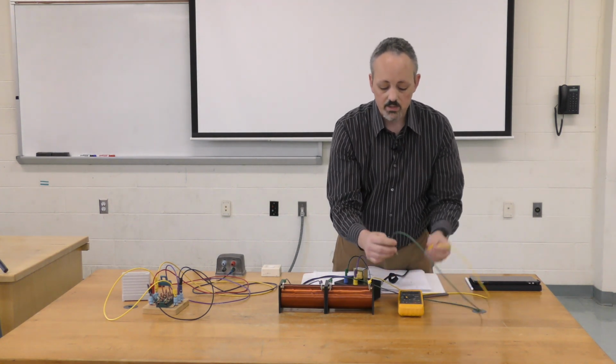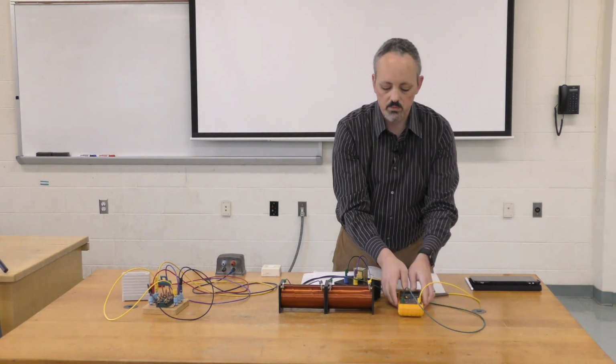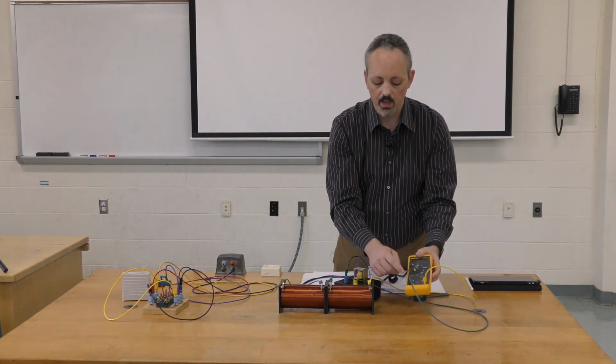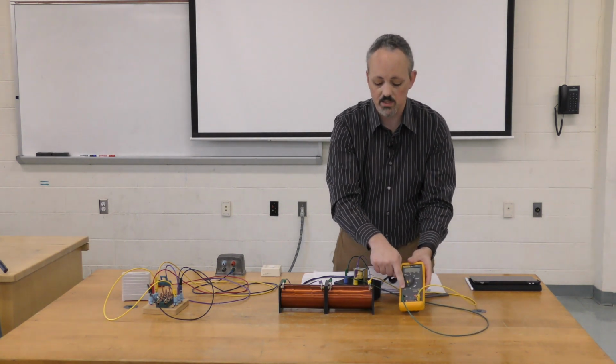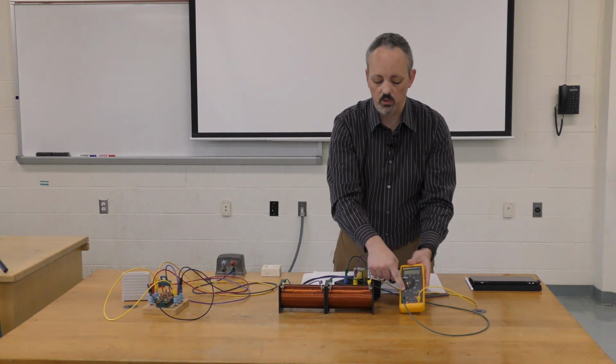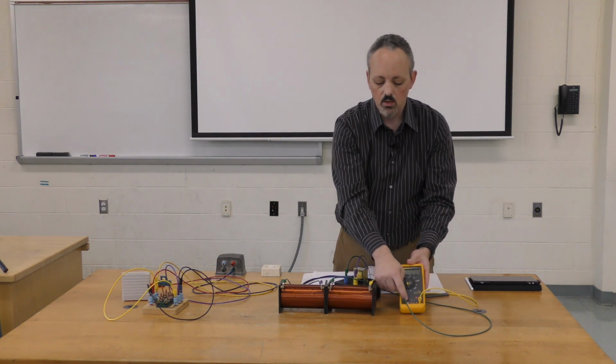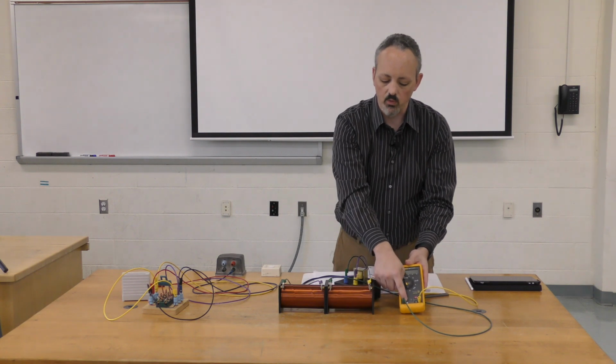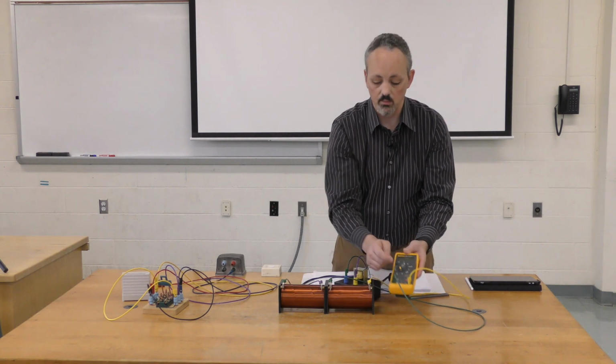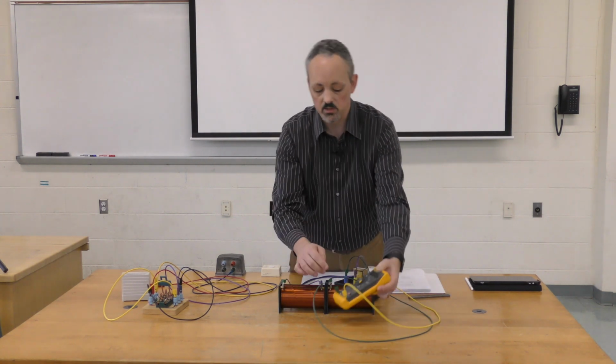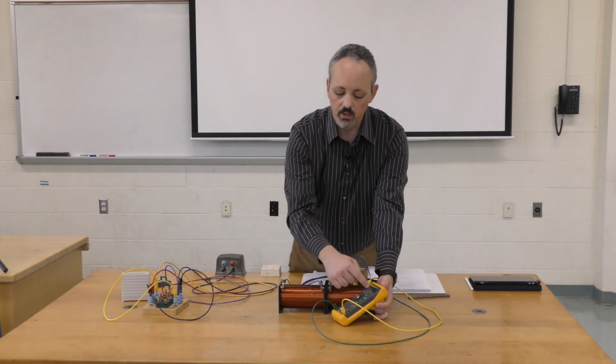I'm going to now take these and connect them up to our ammeter. We know we're going to measure current, so we're using common like we always do. I'm also going to go ahead and put it in the milliamp side so we can get more decimal places here. So we're going to read off in milliamps on the scale.